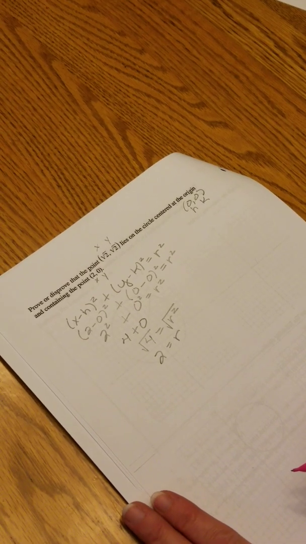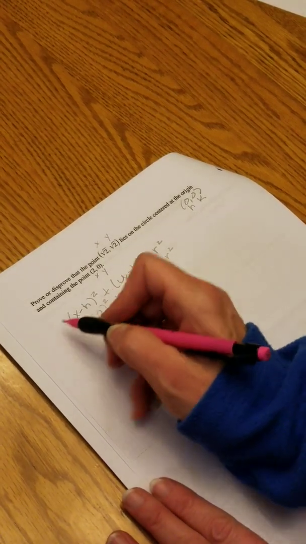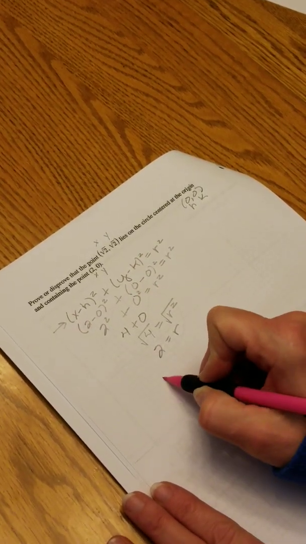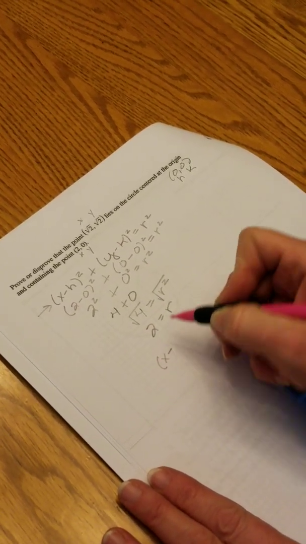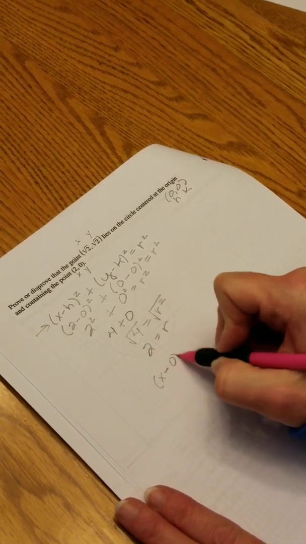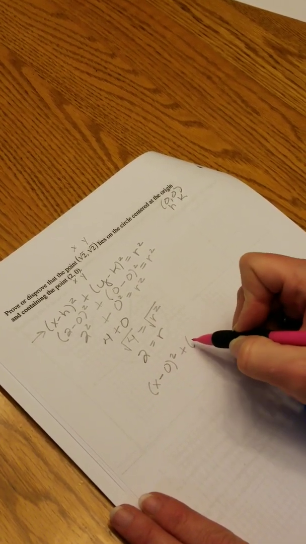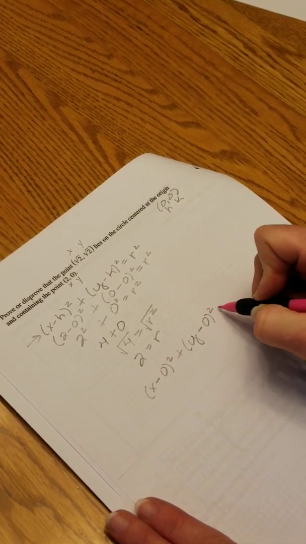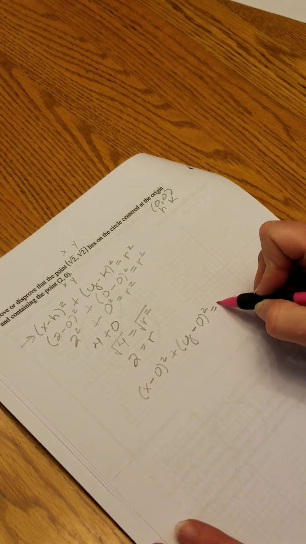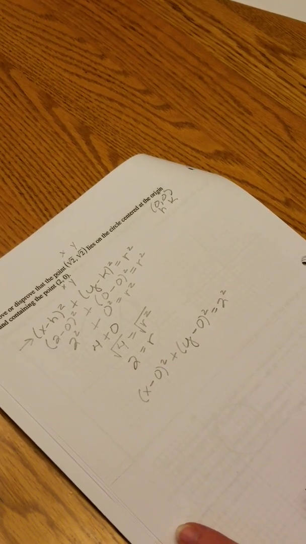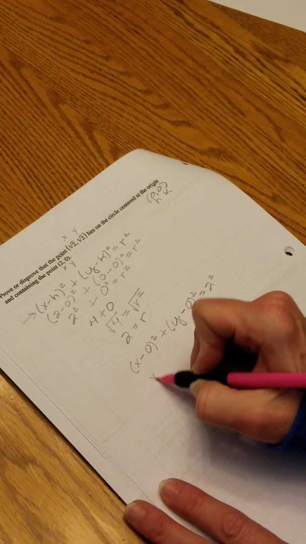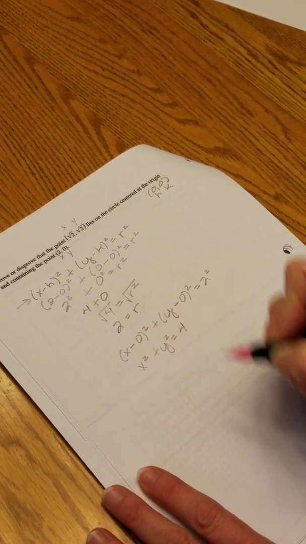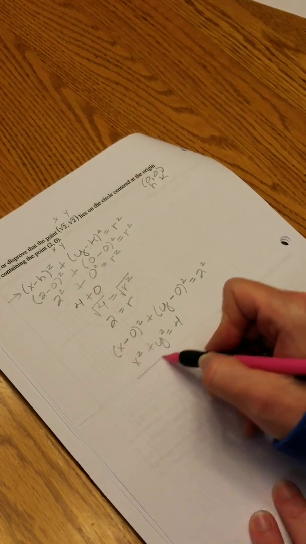So I can write the equation of the circle. Remember, I'm going to substitute back in. I have x minus my value of h, which is 0, squared, plus y minus my value of k, which is 0, squared, equals my radius of 2 squared. So let's clean it up. x squared plus y squared equals 4. Here's the equation of the circle.